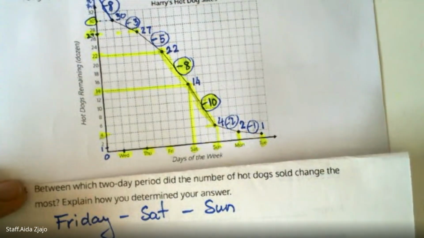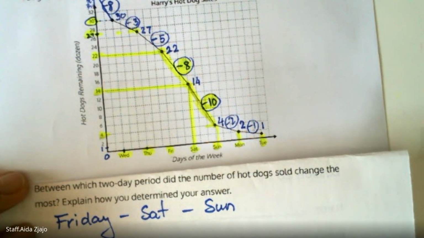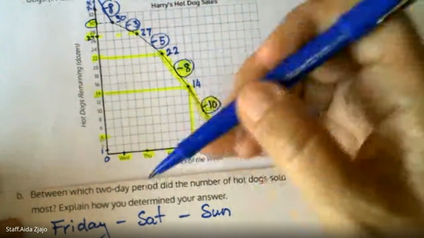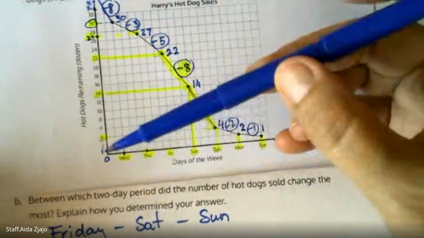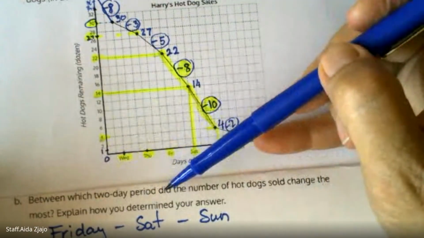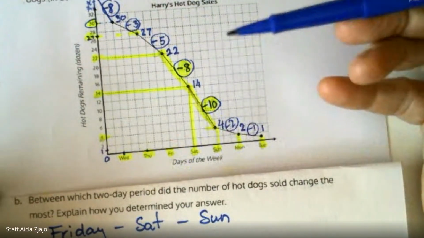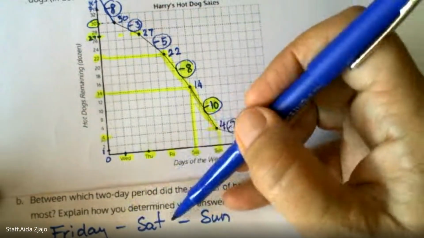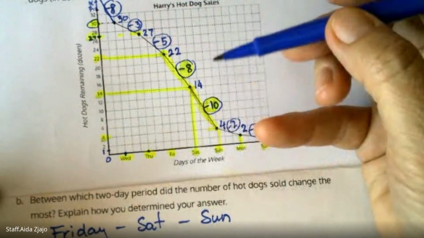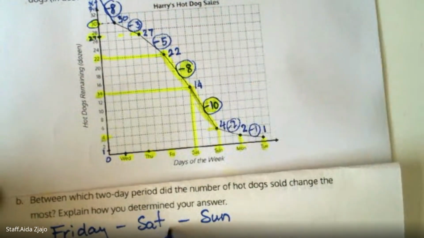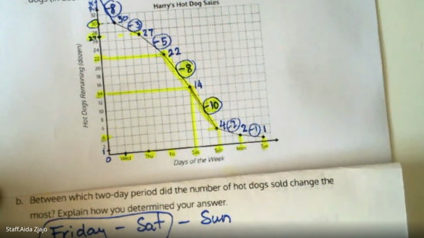But then the question before should be only one, which 2 days period. So it should be only the Friday and Saturday. Friday and Saturday. All right.